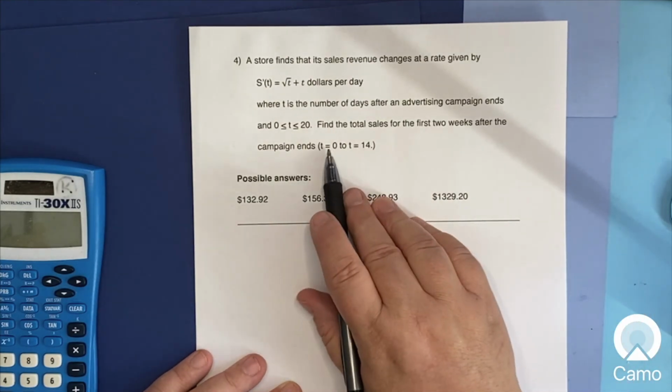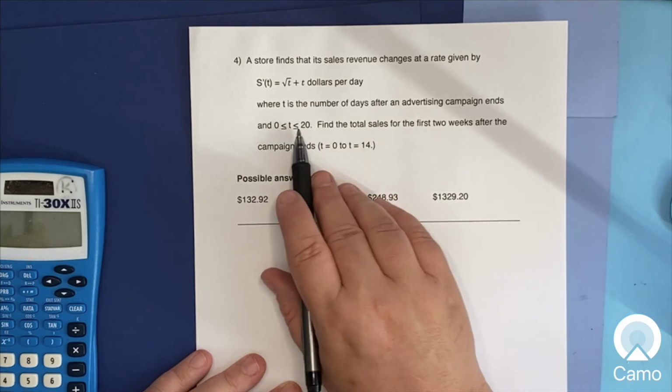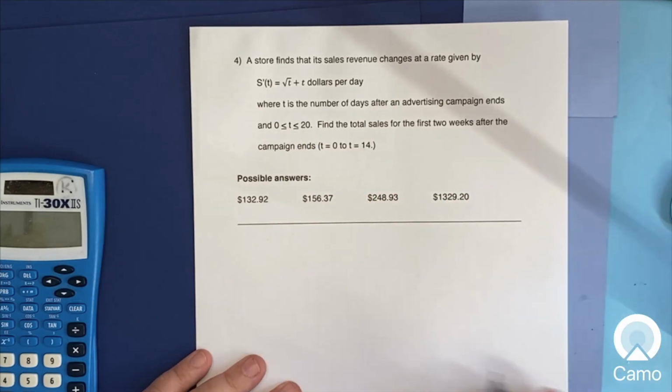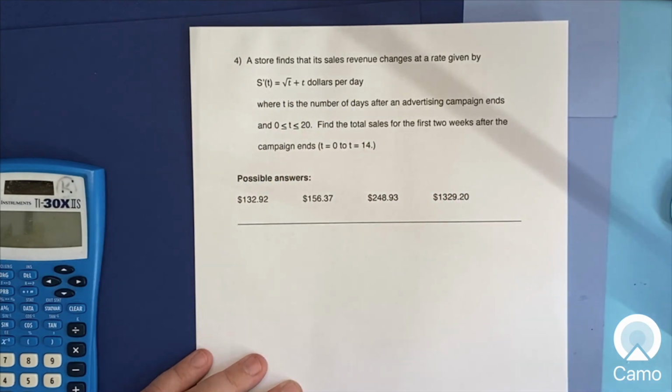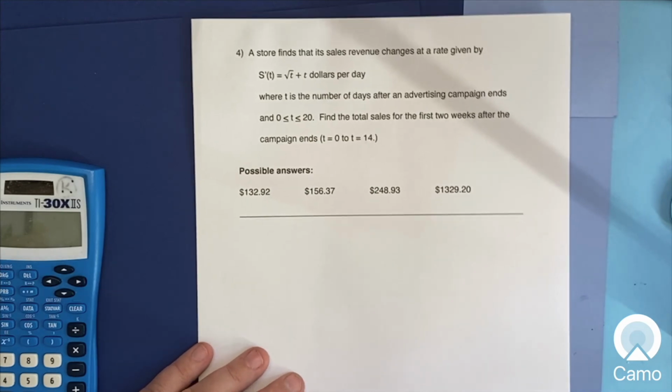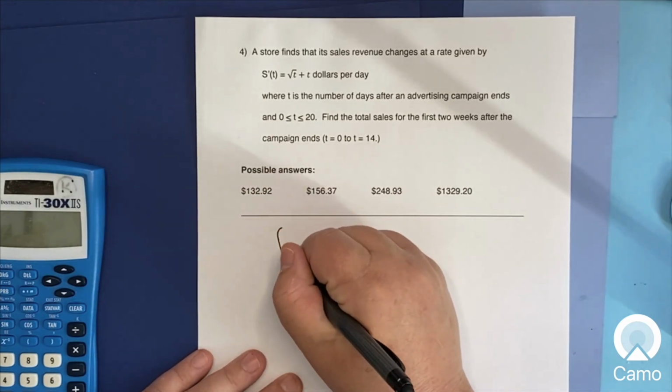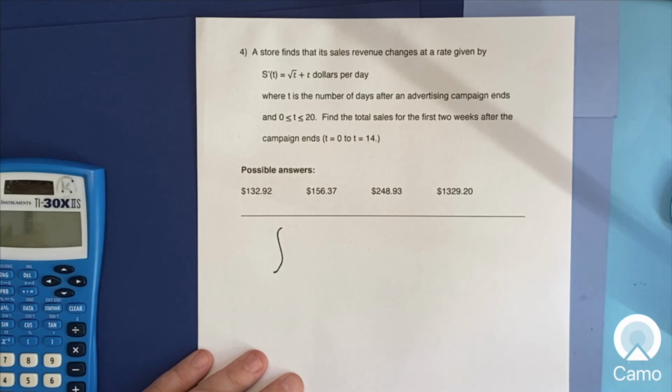I want you just to go from 0 to 14. So you're going to say, well, what is 20 good for? We're not going to use it. We know that this is true up to 20, but we're only going to use it for the first 2 weeks. So how do we do this? We take the antiderivative.